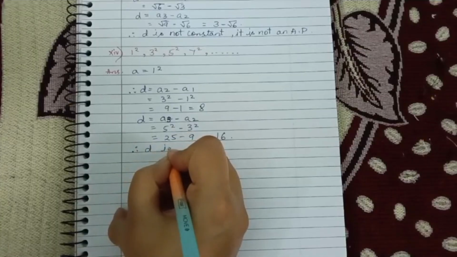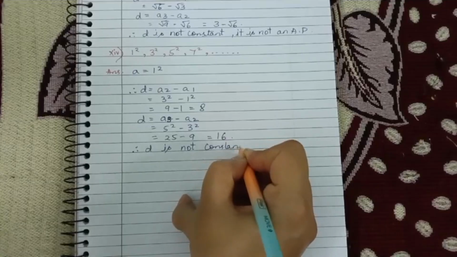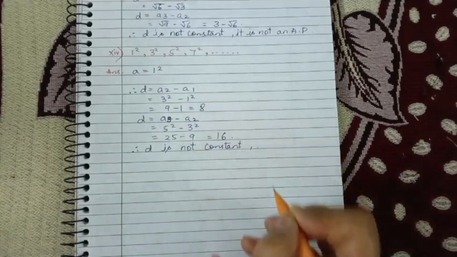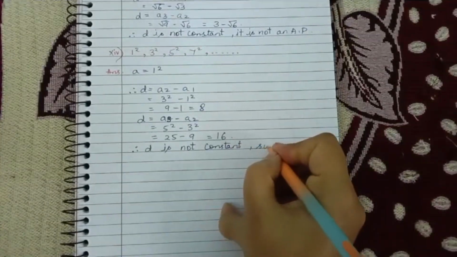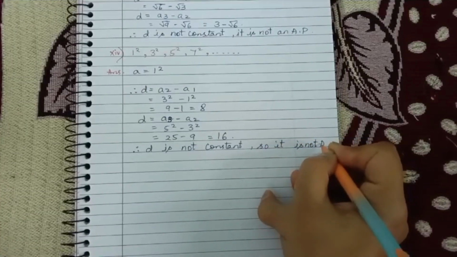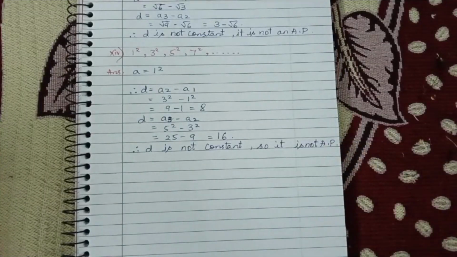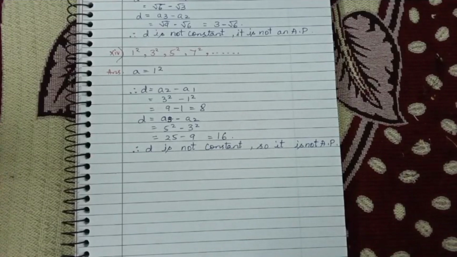Therefore, d is not constant, so it is not an AP. So this is the complete answer for the 14th sum. And the last 15th sum is similar to the 14th sum, so I'm skipping it. So here the exercise 5.1 is completely done.